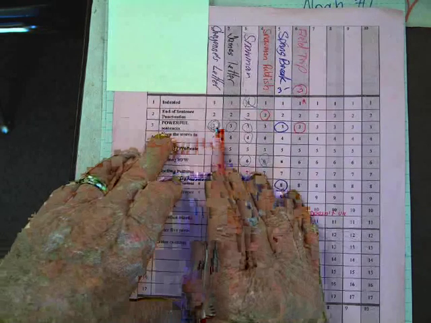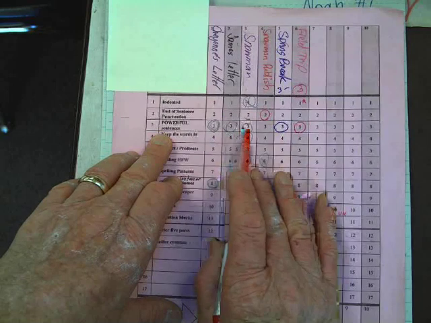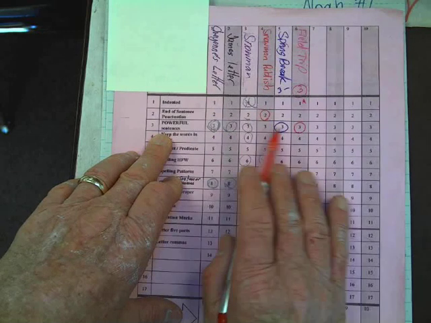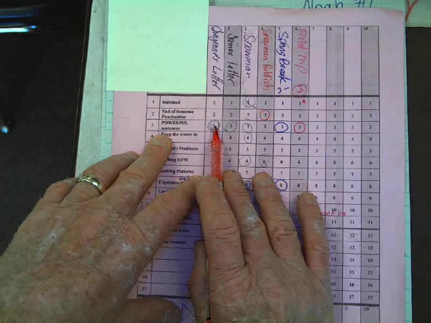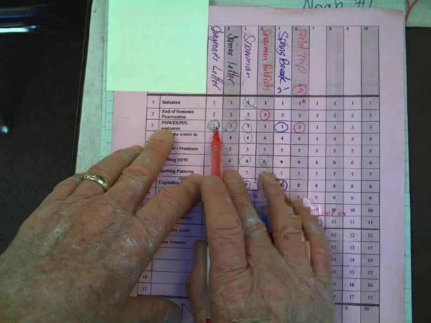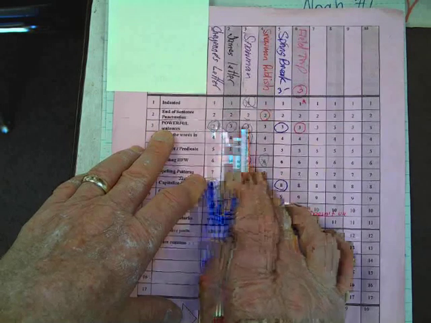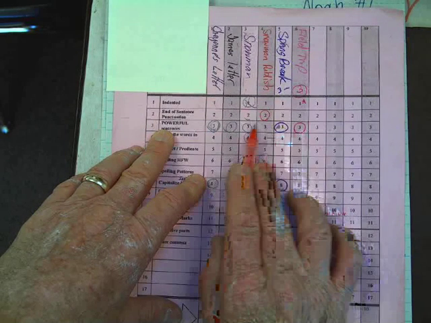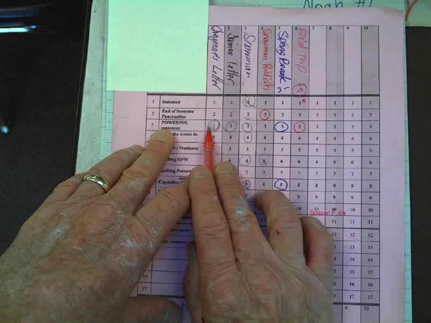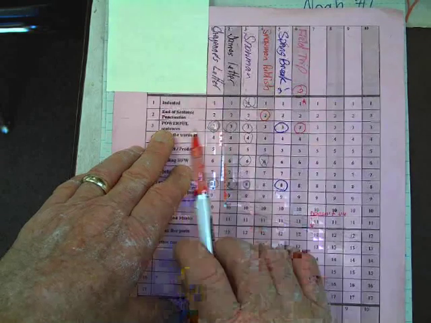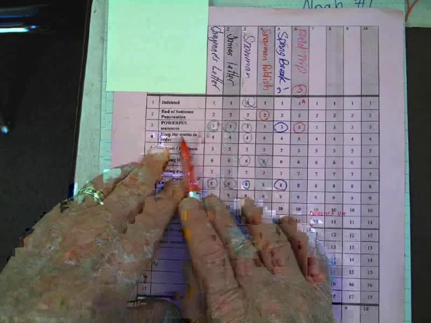Now, this circle means no. No, they're missing powerful sentences. So this person from last year, that's mostly what they were really needing to work on. Every story, they were missing powerful sentences. And so you circle it when it's not there. That's what that means.